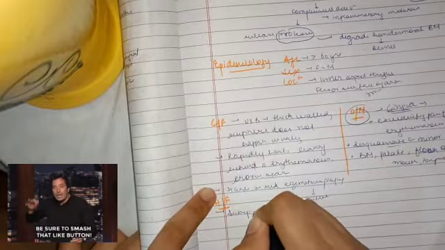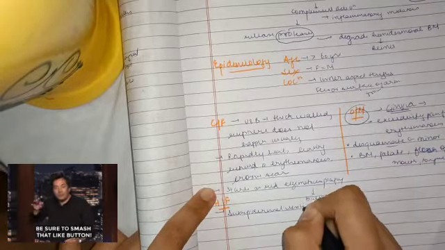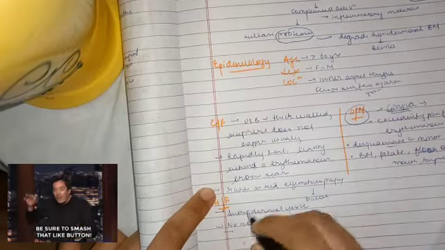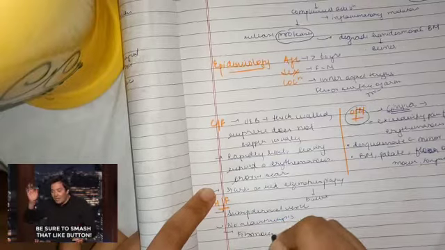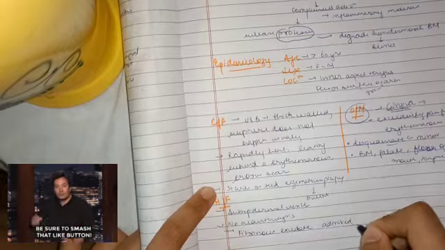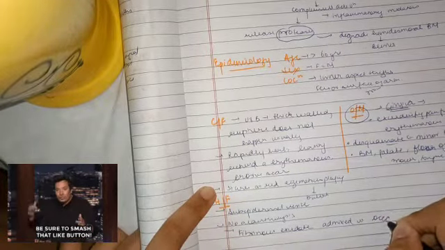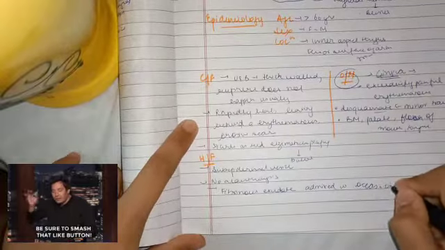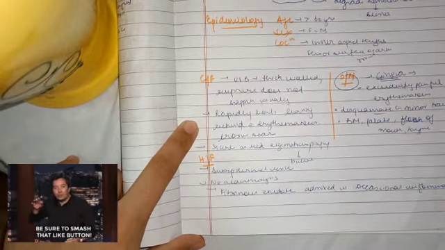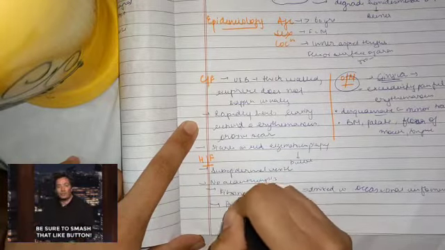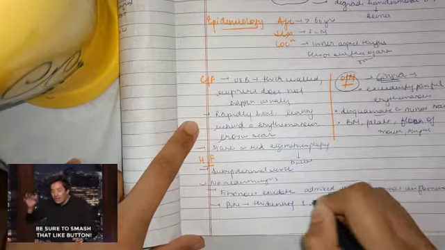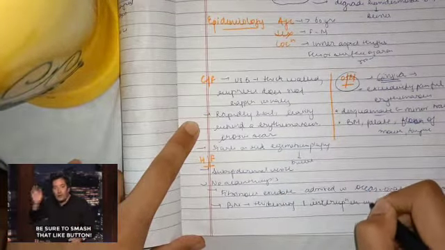Now coming on to the histopathology. In histopathology, what you will see is a subepidermal vesicle, no acantholysis, fibrinous exudate admixed with occasional inflammatory cells. Also the basement membrane will show thickening and interruption in continuity.